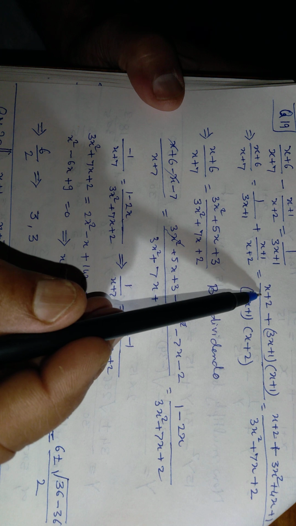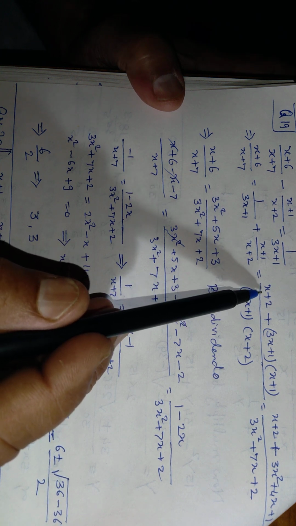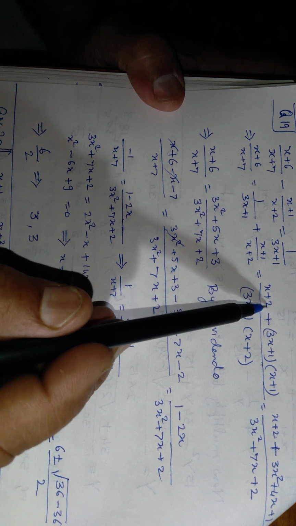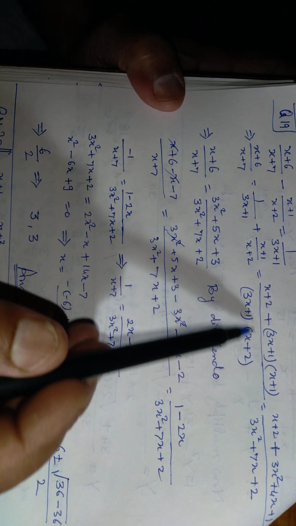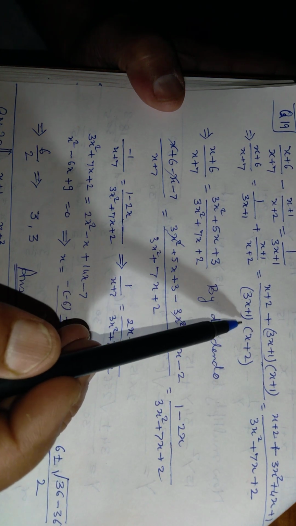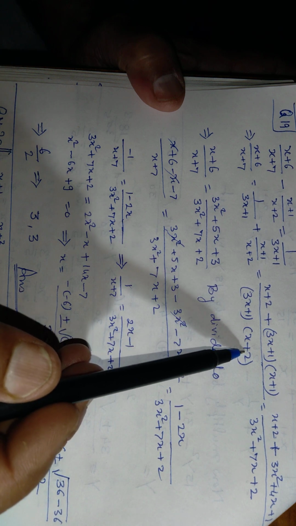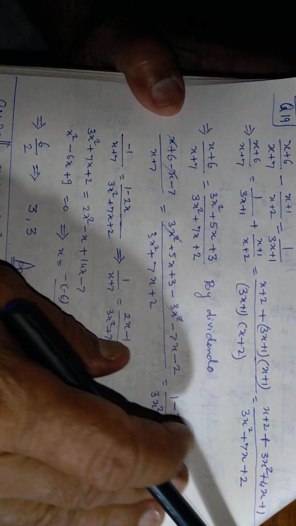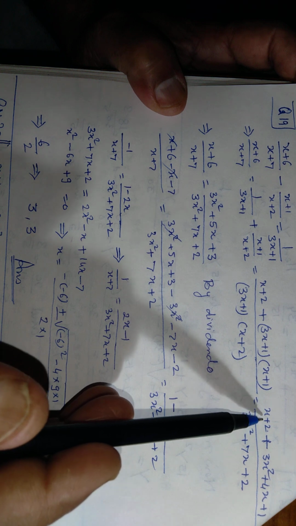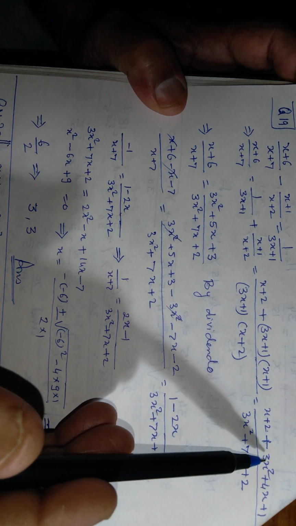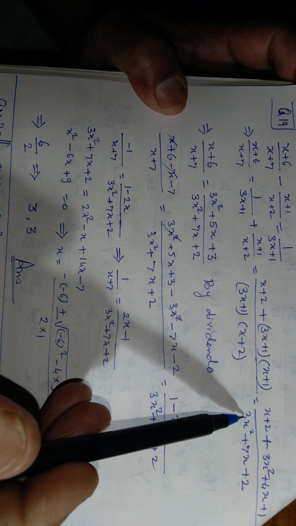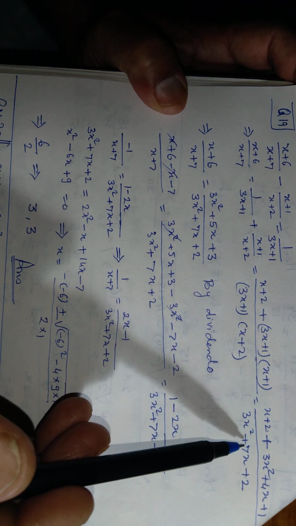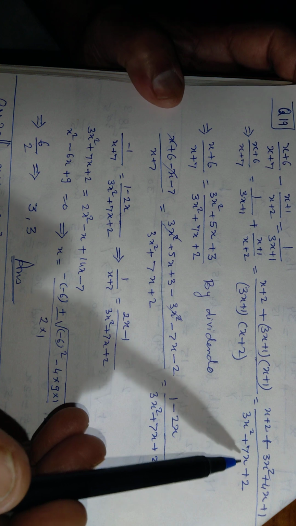Now we solve the right hand side. That will be equal to x plus 2 plus 3x plus 1 into x plus 1, whole divided by 3x plus 1 into x plus 2. Further solving, it will be equal to x plus 2 plus 3x square plus 4x plus 1, whole divided by 3x square plus 7x plus 2.